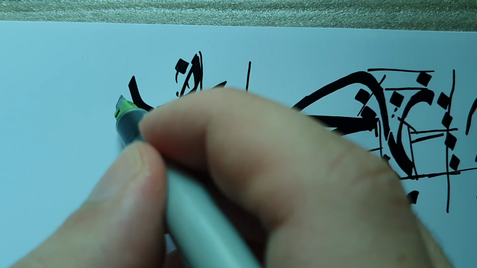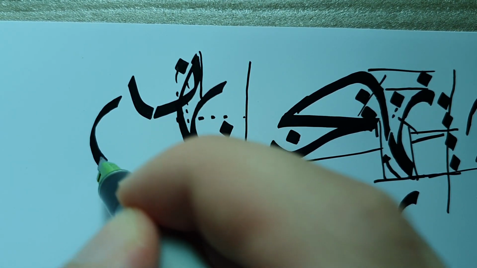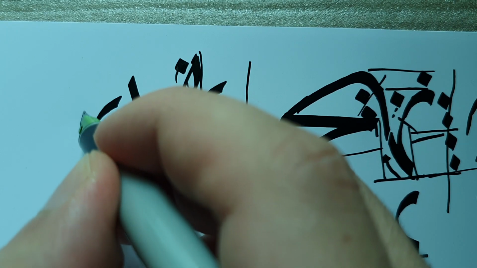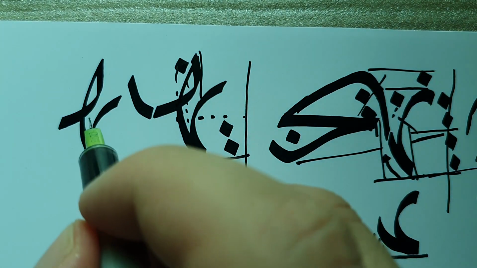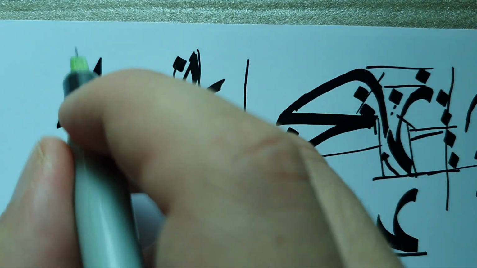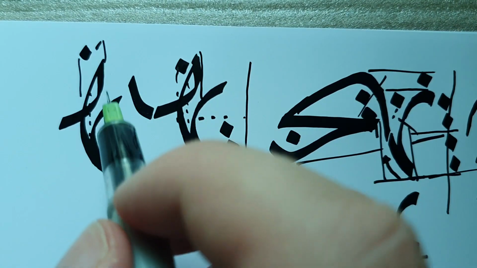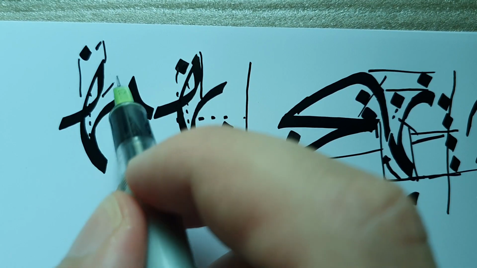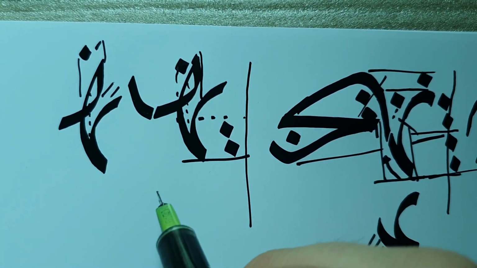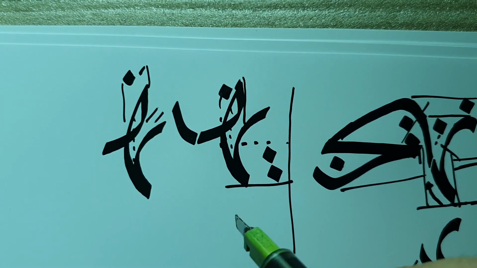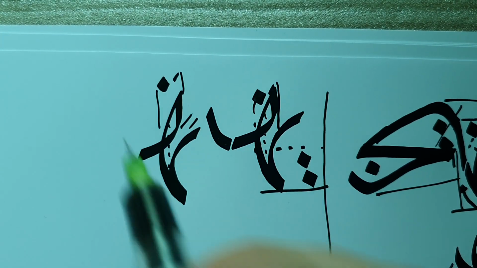So down, 2 points, up, back, down, and connect. And you have a nice balance to it. I hope this is clear.